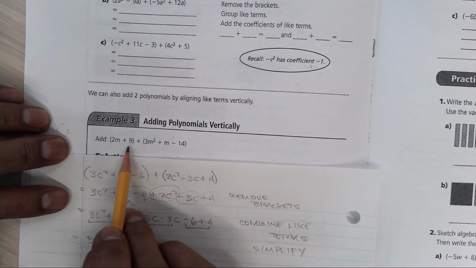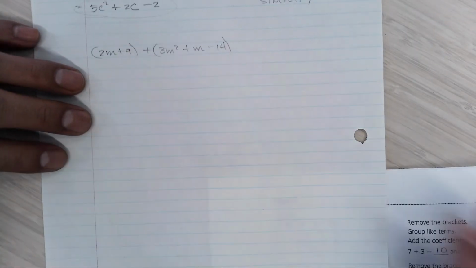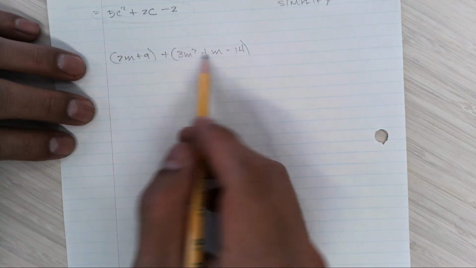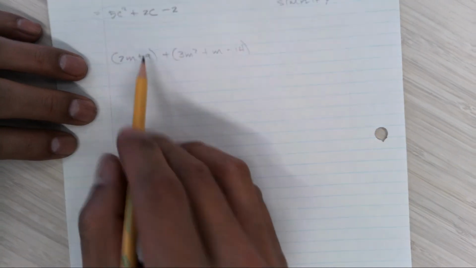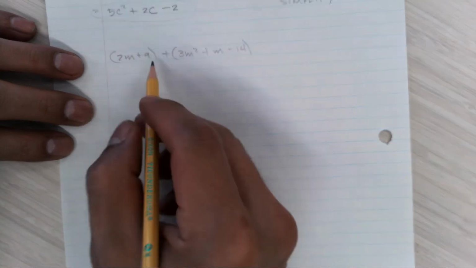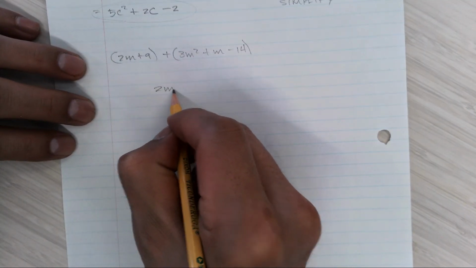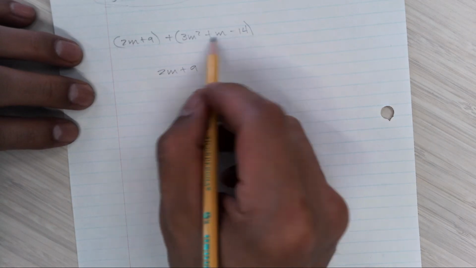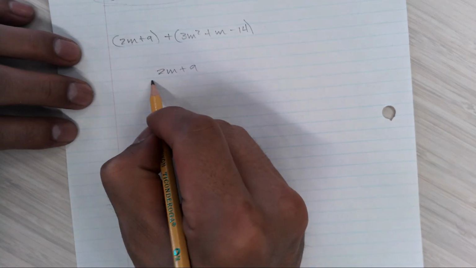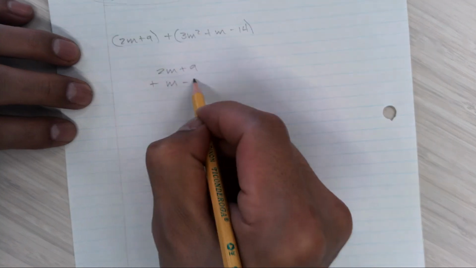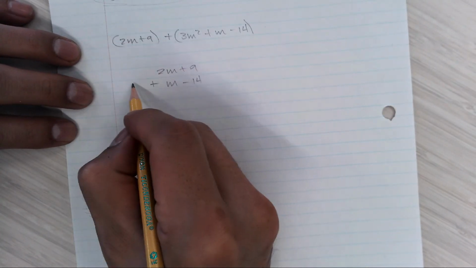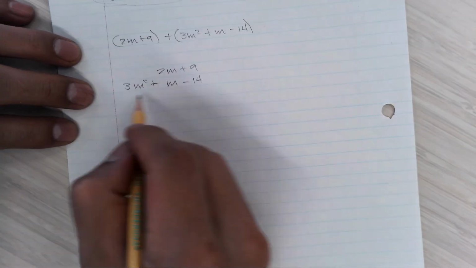So watch how this happens. From here it really doesn't matter which one's on top, which one's on the bottom. If you put this one on top, just make sure you're lining up the like terms on top of each other. So I'm going to draw 2m plus 9 first. I want to write these in first so that you can see that I'm actually lining up my like terms together. You see these are m's and these are integers, and then that 3m squared is just going to be written off to the side.